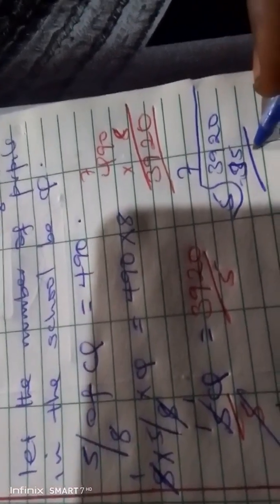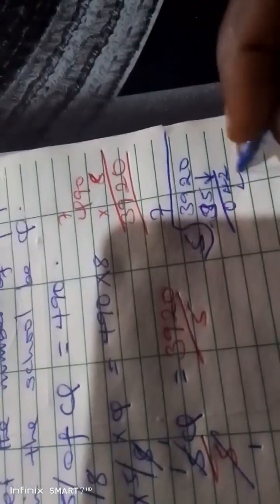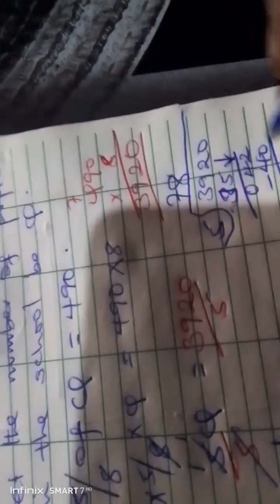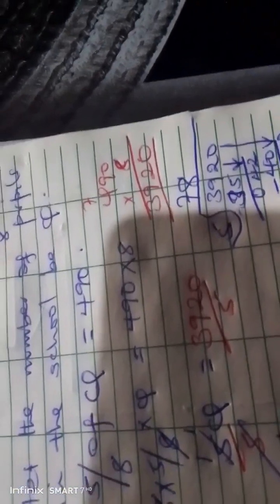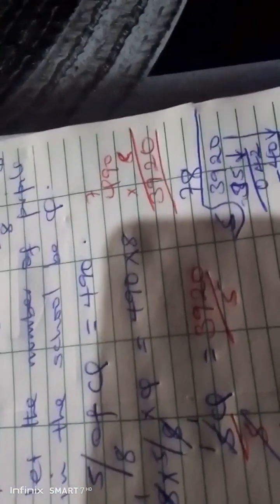Now we subtract: this is 4 and this is 0. Then you bring this 2 down, it becomes 42. 42 divided by 5 gives a remainder, so we write 40 here. 40 divided by 5 is 8. We write 8 here, and the remainder is 2. Then you bring down this 0, it becomes 20. 20 divided by 5 is 4.